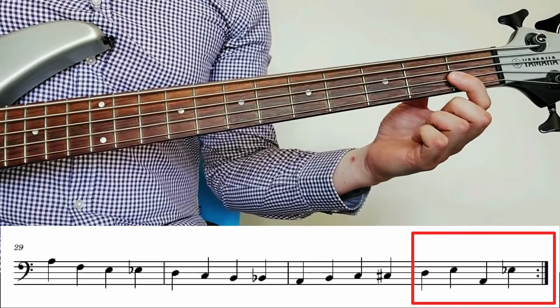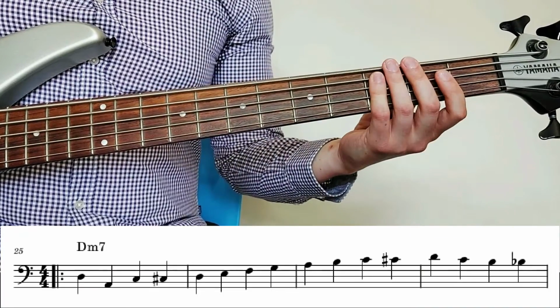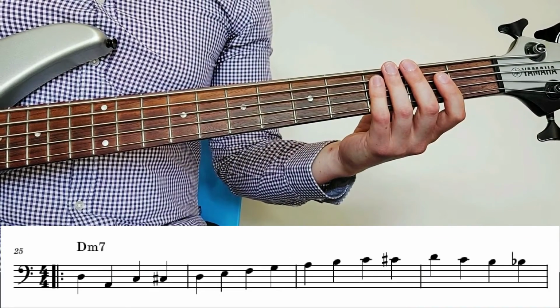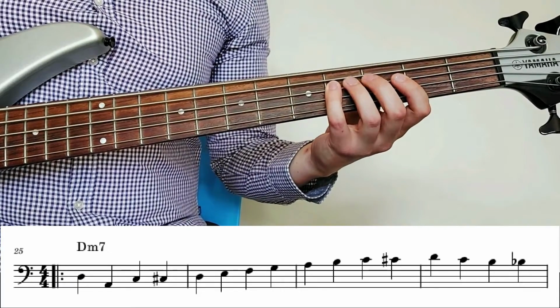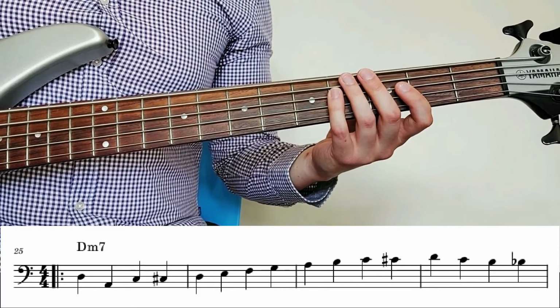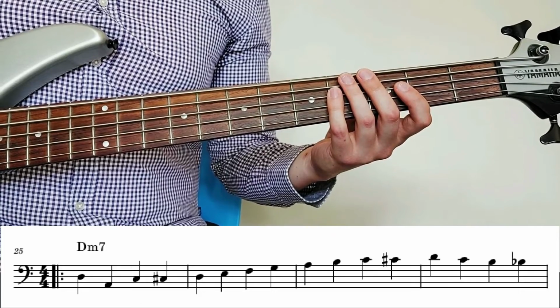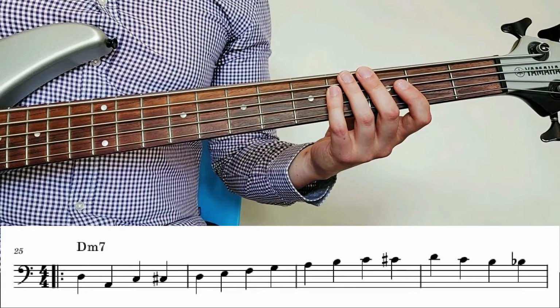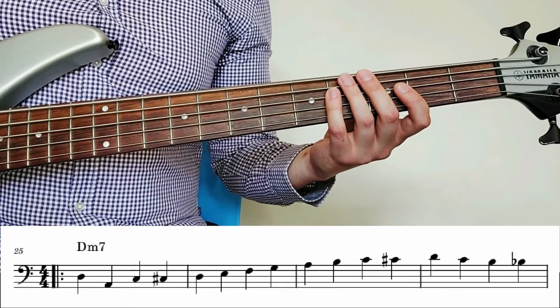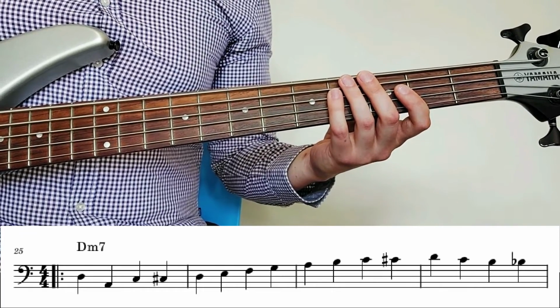E flat, D. Notice in this walking bass line I actually put all of the passing notes on beat 4. This is a great place to put them at first. You can put them in other places as well, even on beats 1 and 3 is fine. I think they do sound nicest when they're on beats 2 and 4. So that's a great place to use them.